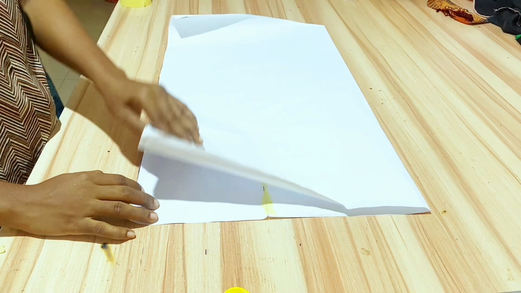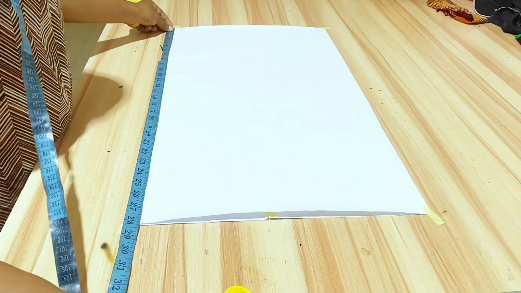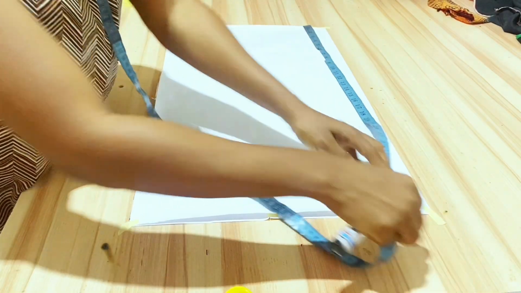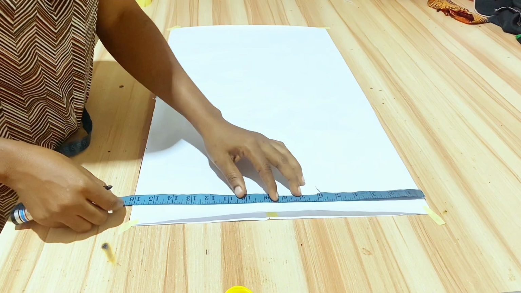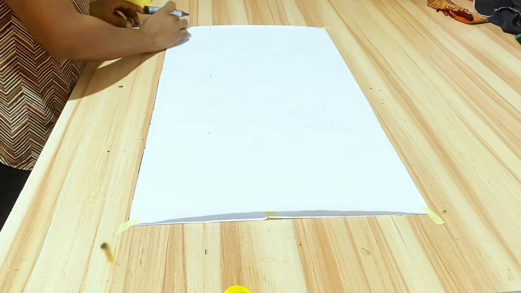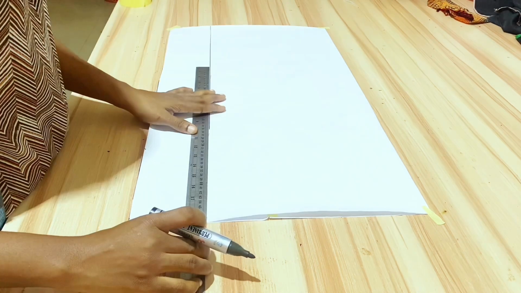Here is the open side of the paper. The length of the top is 28 inches. The width is 16 inches. Extra 4 inches was added for the overlap effect. Rule a line across. The main bodice is drafted from this borderline.